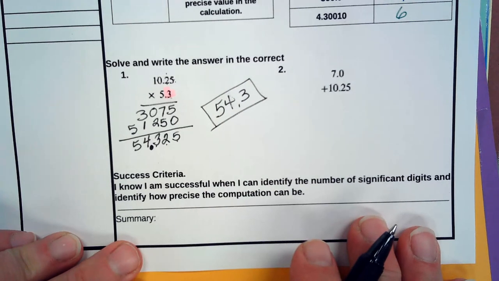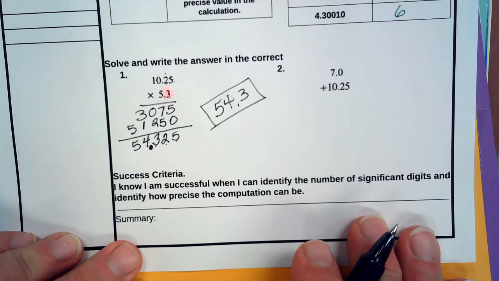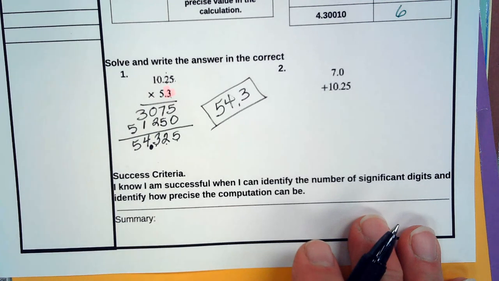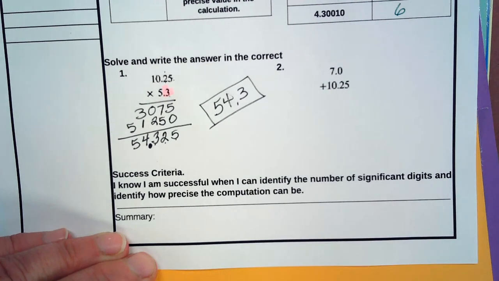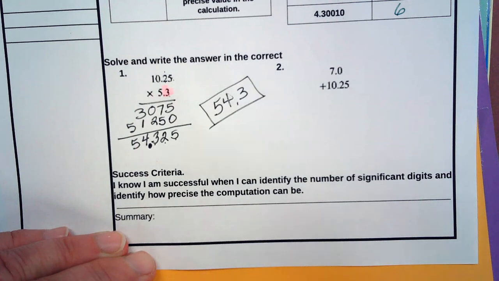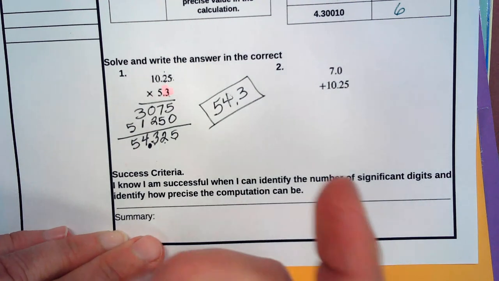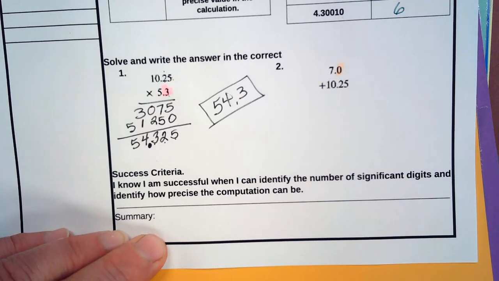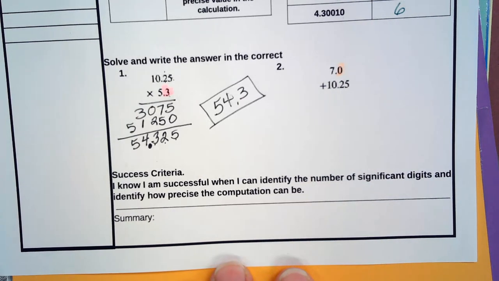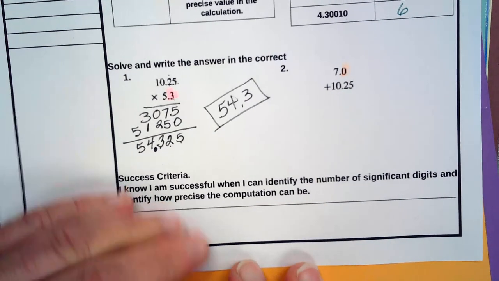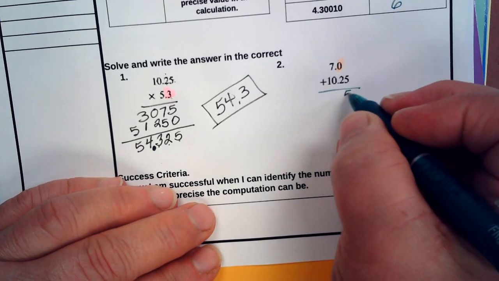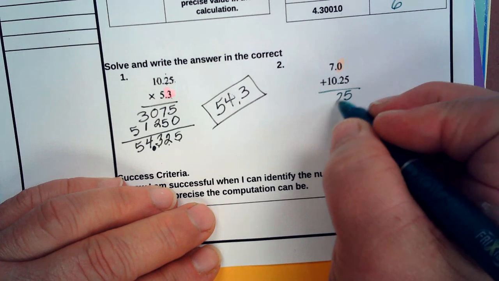Okay, on the next problem, we're going to the tenths and we're going to the hundredths. So we can only go out to the tenths again because that is our least precise amount. If we add, we just add straight down. Okay, there's nothing to go with the 5, so I bring the 5 down. 0 plus 2 is 2.